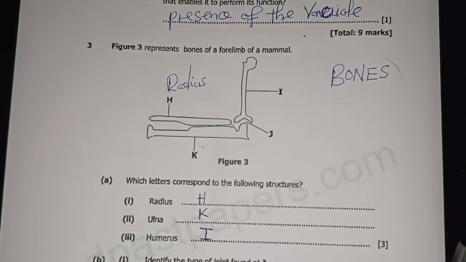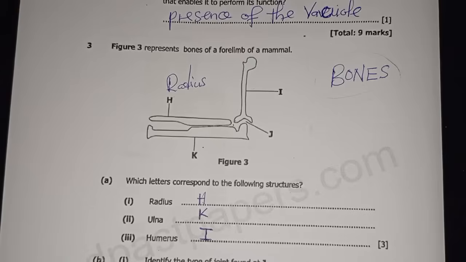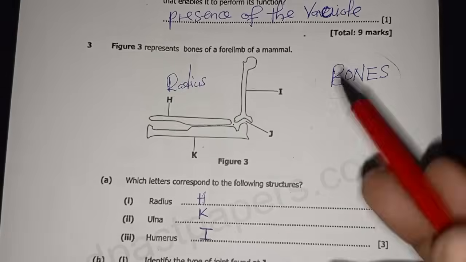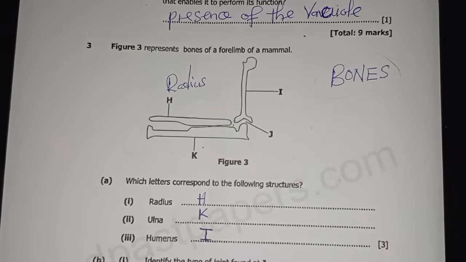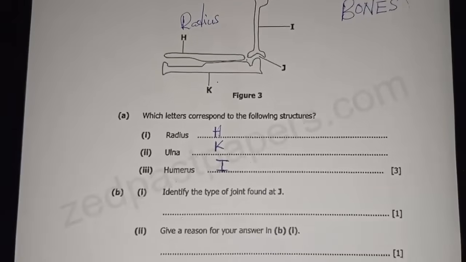So this can come in all angles. The key topic here is called bones. This is a topic that you need to study. So you need to make sure that you are able to study through this particular topic, bones. Study through, understand, and make sure you prepare yourself for your exams.